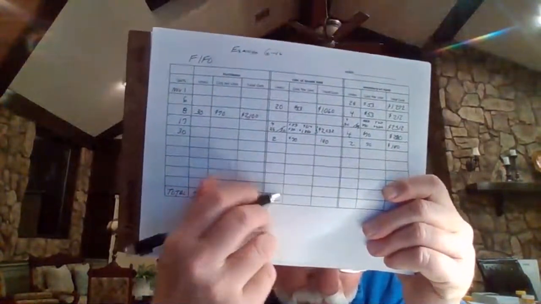Now, cost of goods sold, what do I have? I had 20 units sold on November 6th, 30 units sold on the 17th, and 2 units sold on the 30th, for a total of 52 units sold. And here you can see that the cost per unit thing would be an abomination. You don't want to do it.